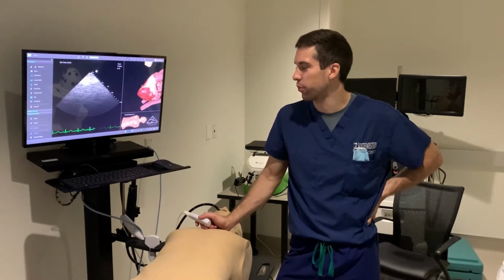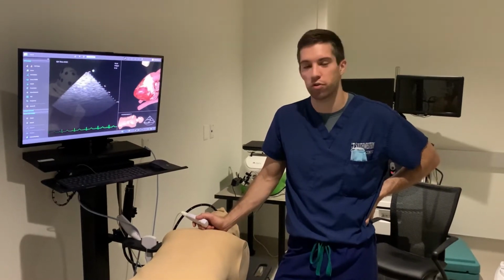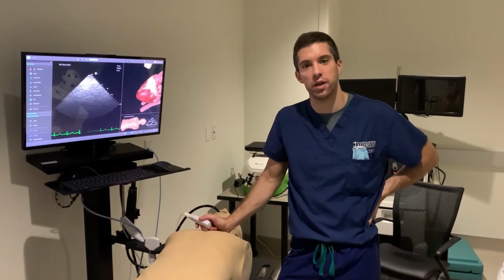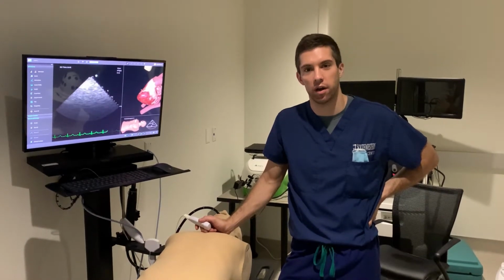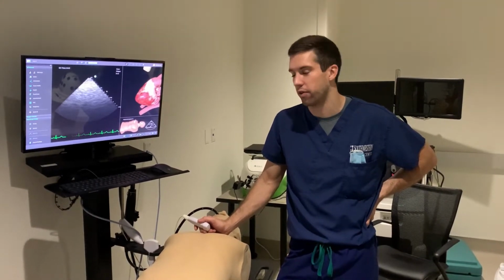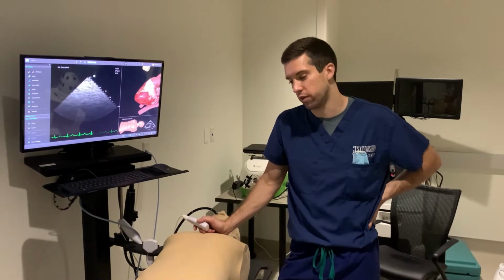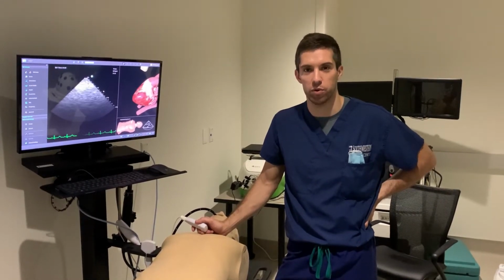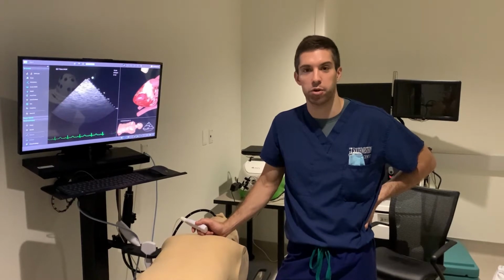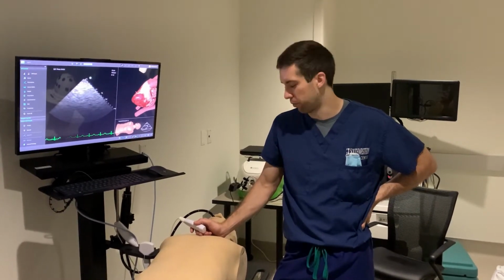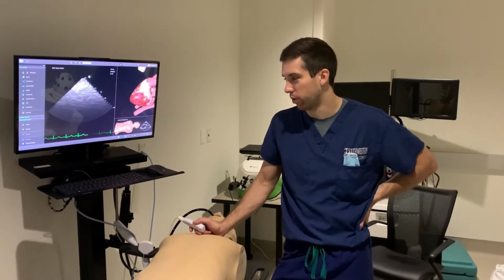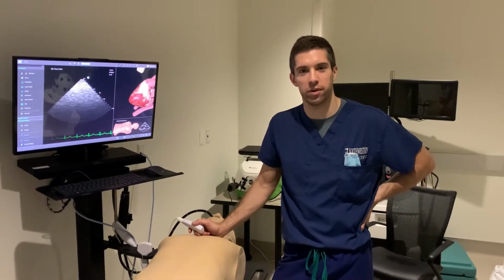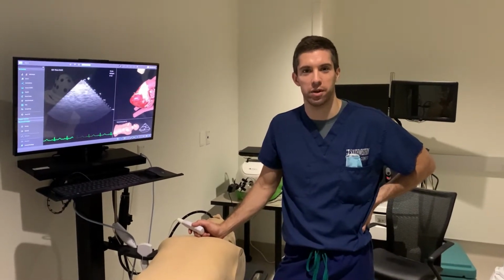Today we're going to go through demonstrating keys to image acquisition of a point of care ultrasound of the heart. We're going to use this dummy here, and I'll walk you through some of the basic views and how to optimize them for whatever you need to do. And Spencer will ask me questions as we go.